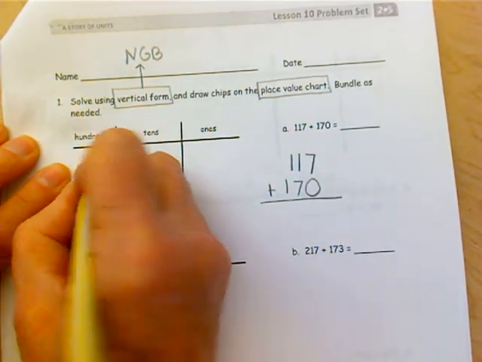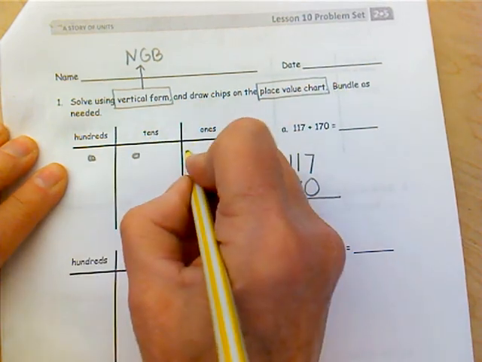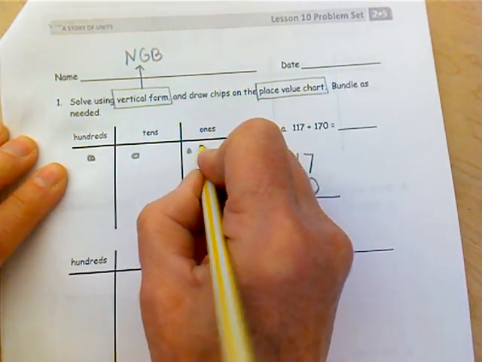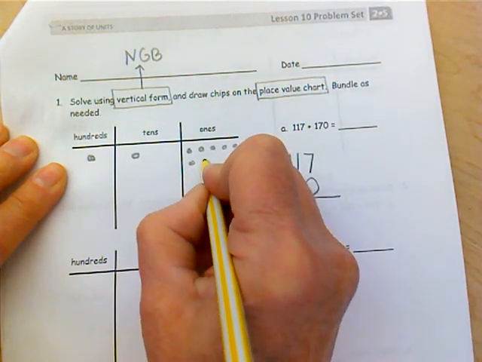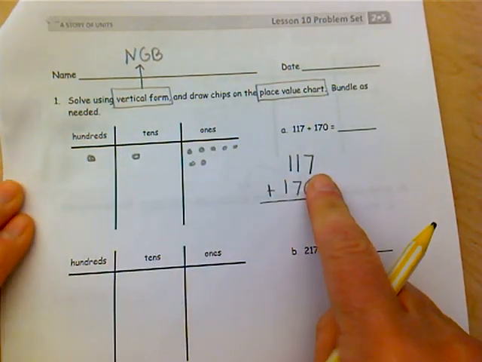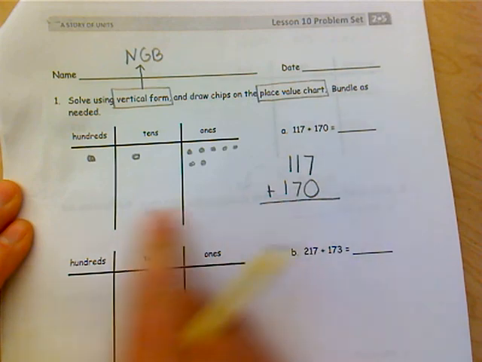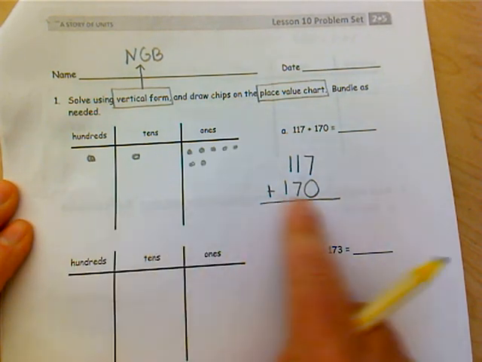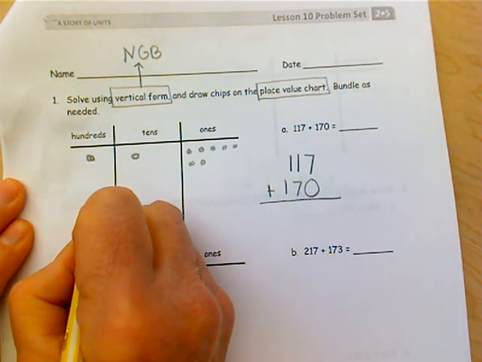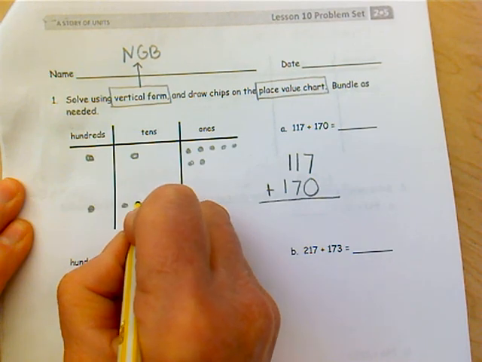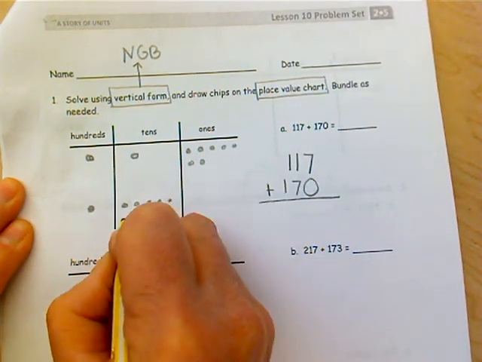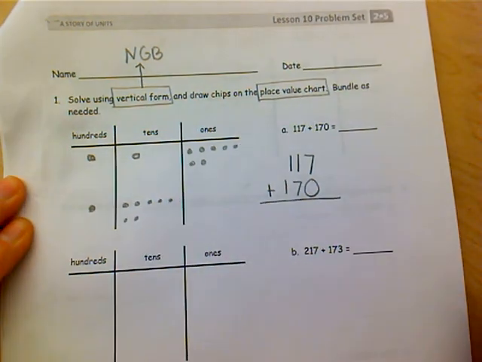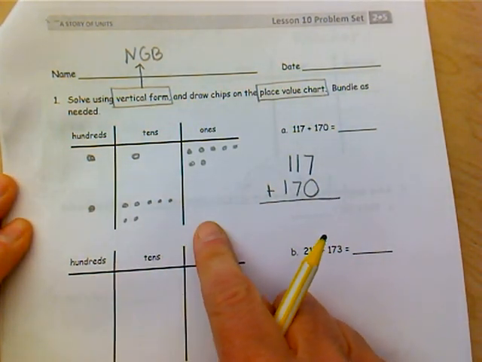So 100, 110, 111, 112, 113, 114, 115, 116, 117. So there's my 117. Now I'm going to represent 170: 100, 110, 120, 130, 140, 150, 160, 170, and 0 ones.